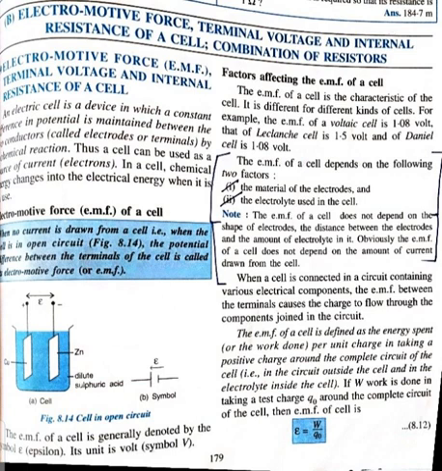Now let us see what are the factors that are affecting the EMF of a cell. Now there are different kinds of cell in the market. You have already studied voltaic cell, then the Leclanche cell, then the Daniell cell, and each of them has a different voltage. Like the voltaic cell is 1.08 volt, Leclanche cell is 1.5 volt, and the Daniell cell is 1.08 volt.